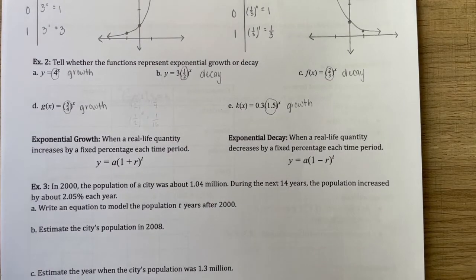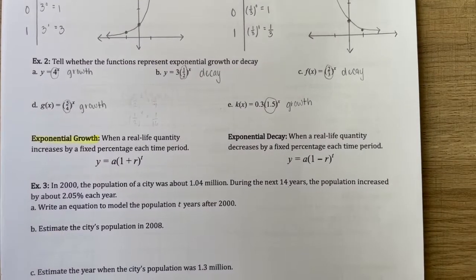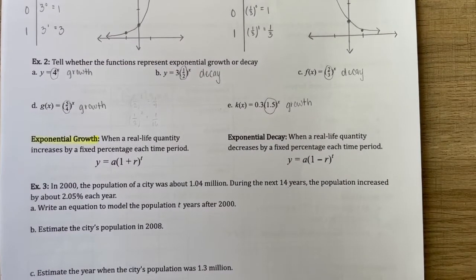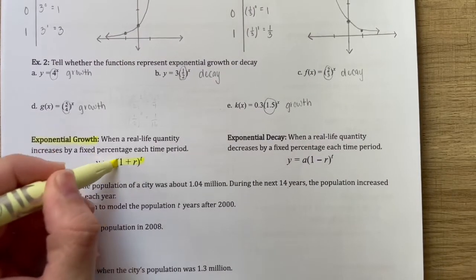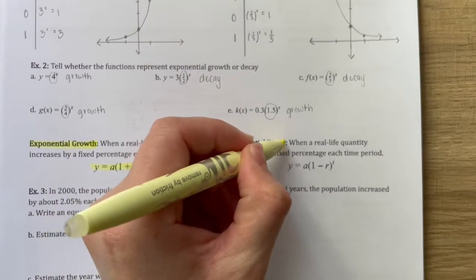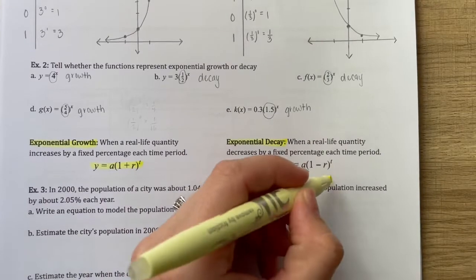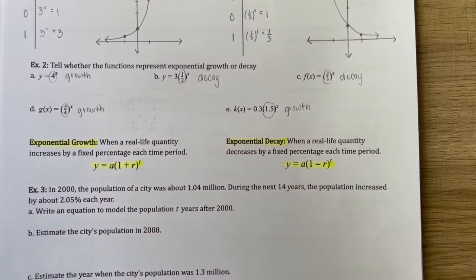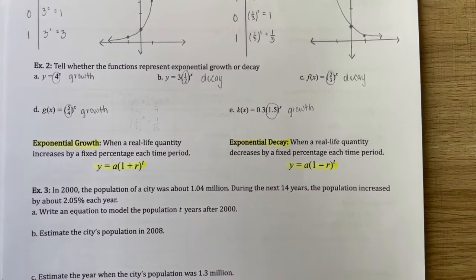And then I would take a second to copy down these definitions. Exponential growth is when a real life quantity increases by a fixed percentage each time period. And then our formula for that is y equals a times 1 plus r to the t. And then exponential decay is when a real life quantity decreases by a fixed percentage each time period. And our formula is y equals a times 1 minus r to the t. And then basically r is just the rate that it's changing. So if it's increasing, that's why we're adding r. If it's decreasing, that's why we're subtracting r.